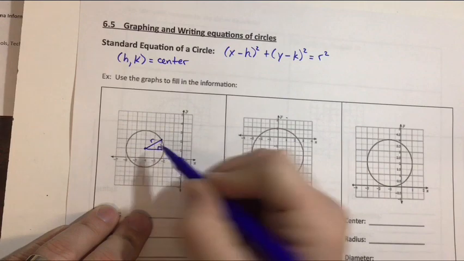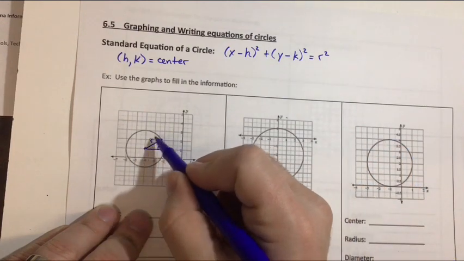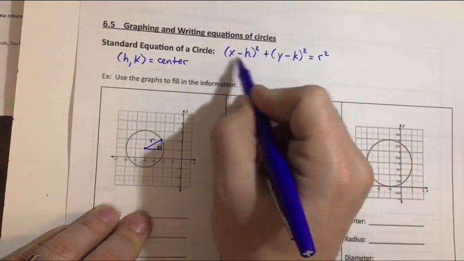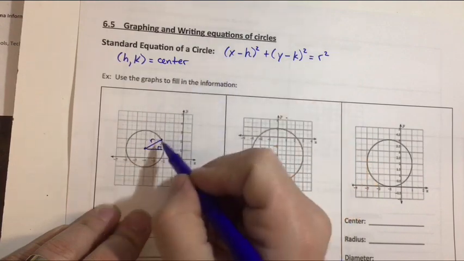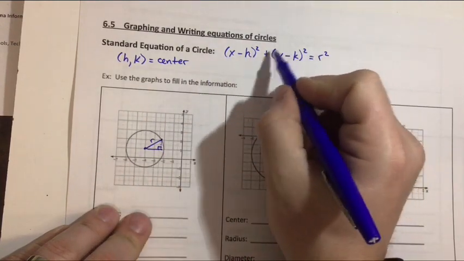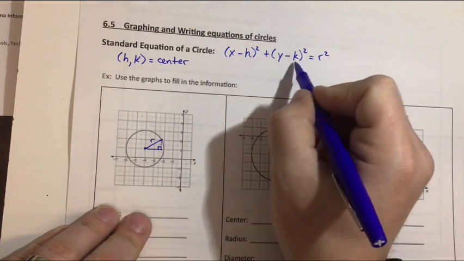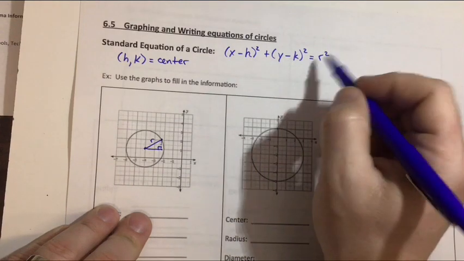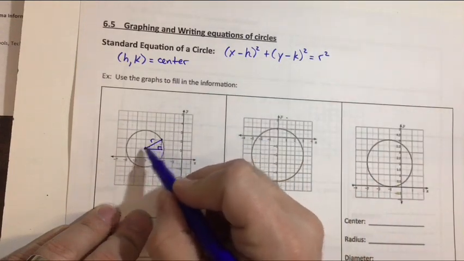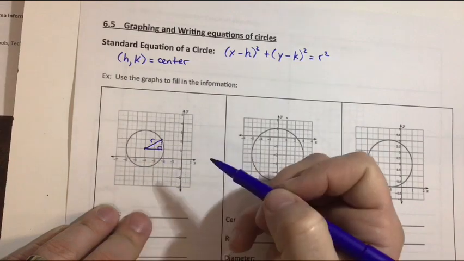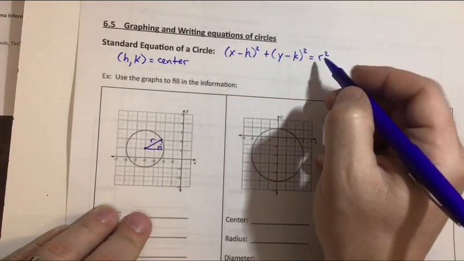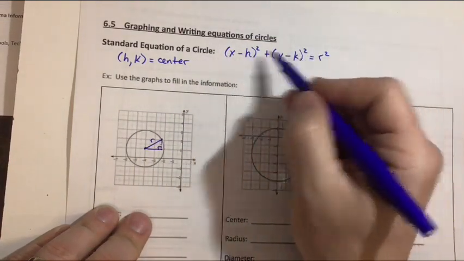Well, that becomes a little right triangle. a squared plus b squared equals c squared. a squared for your horizontal difference between the x-coordinates, plus b squared for your vertical difference between the y-coordinates, equals c squared. That radius ends up being the hypotenuse of that right triangle. And so this is really just the Pythagorean theorem, but we're using coordinates to find those values.